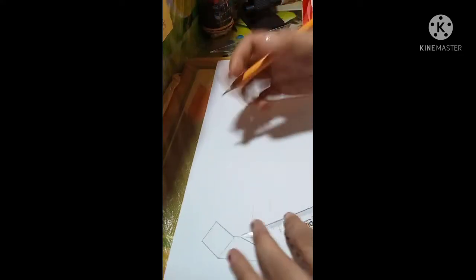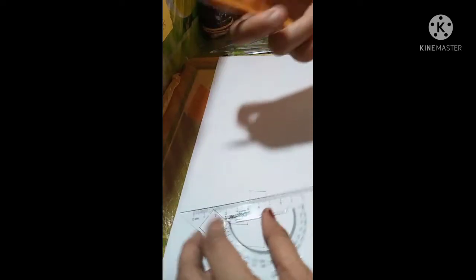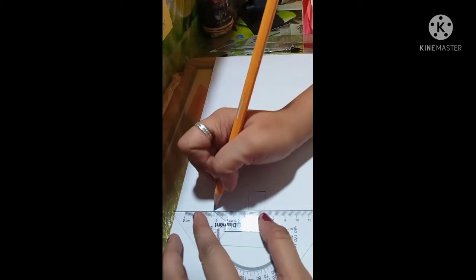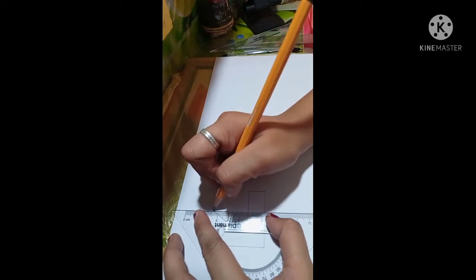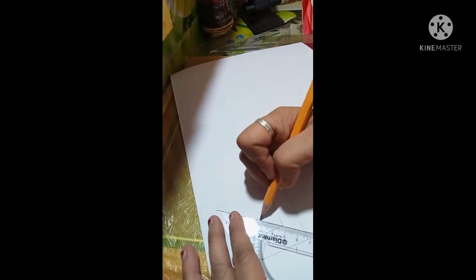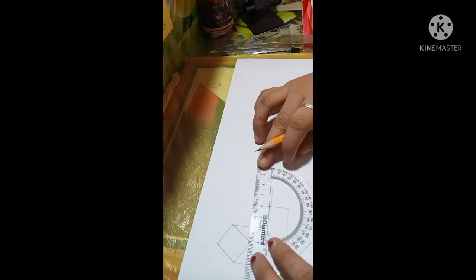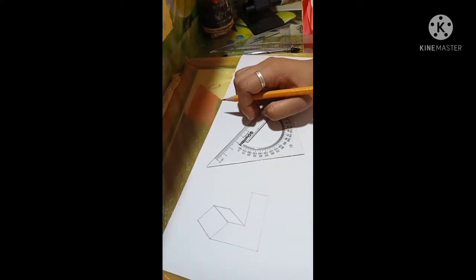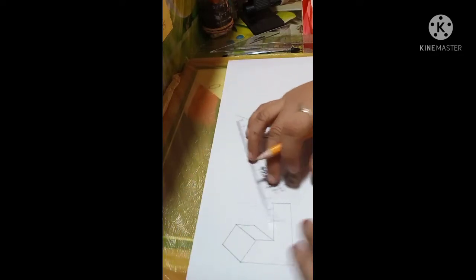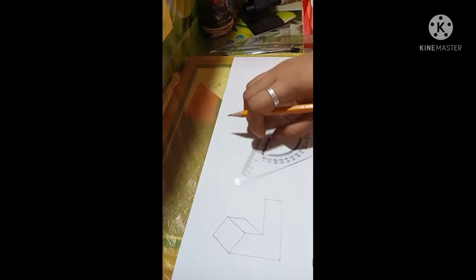Again, I'm not good at sketching. I don't know if it's alright.